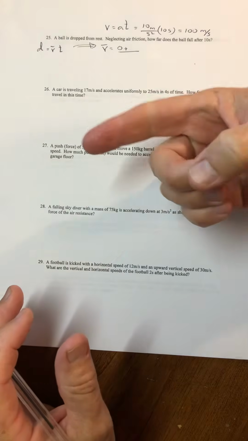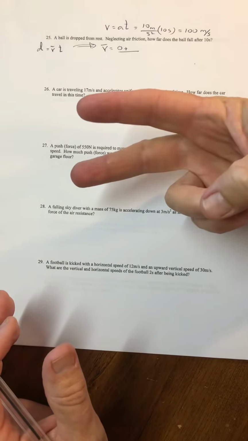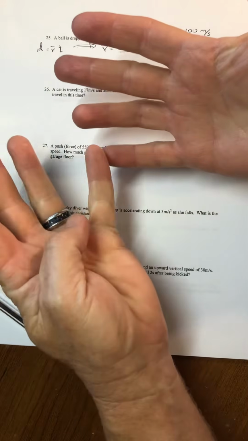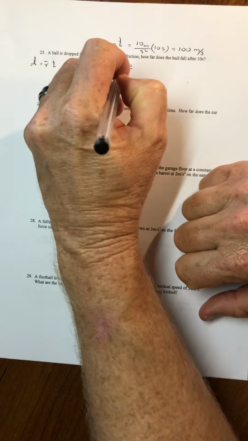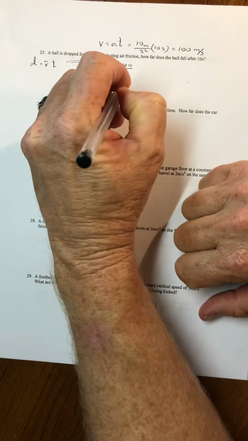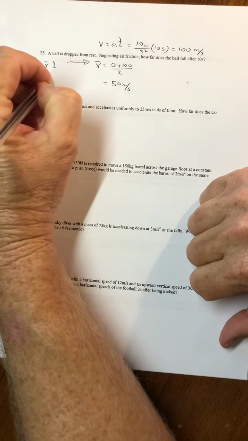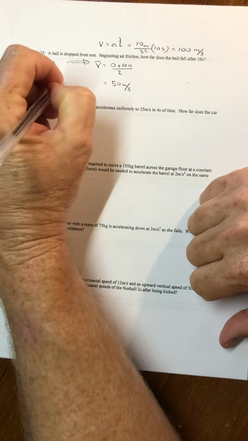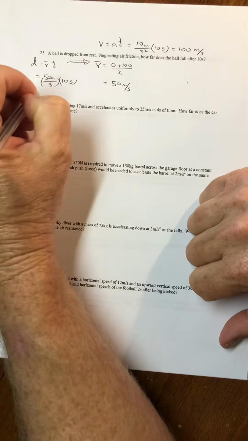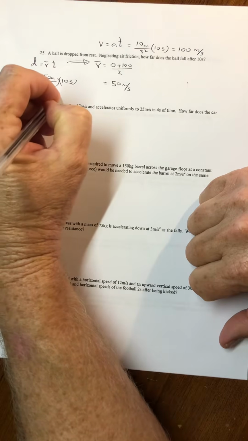After 1 second it's 10, 2 seconds it's 20, 30, 40, 50, 60, 70, 80, 90, 100. If I take 100 and divide by 2, I get an average speed of 50. So 50 meters per second on average for 10 seconds, coming up with 500 meters.